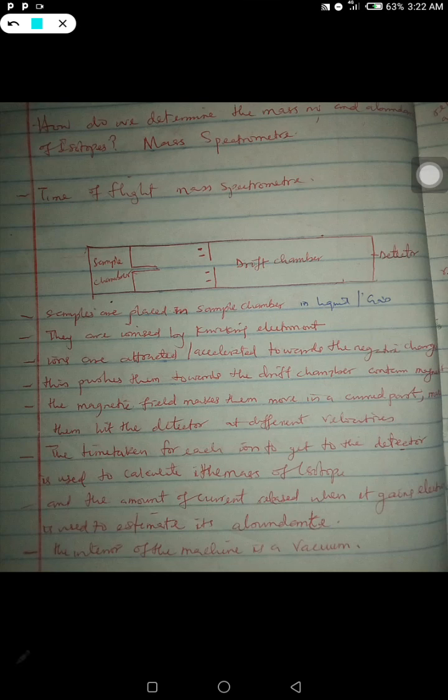They will be equally attracted towards this region. That attraction is what we call acceleration. So the ions are attracted, or accelerated, towards the negative charges, because the ions are positive. Now this pushes them towards the drift chamber. This region is the drift chamber.